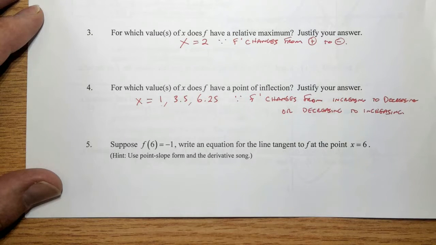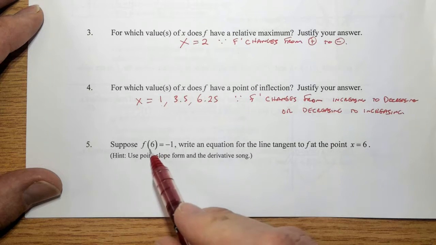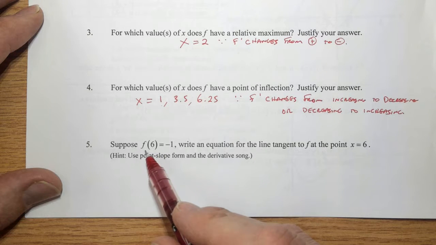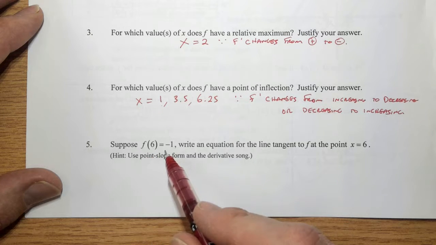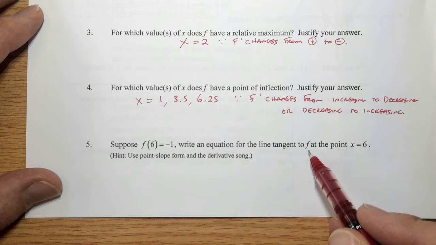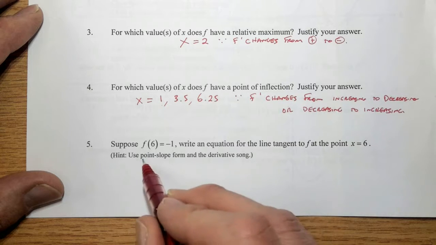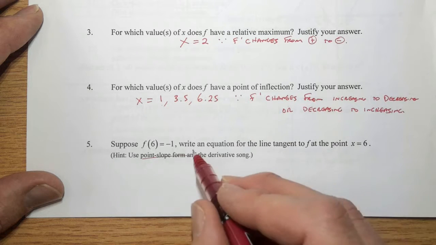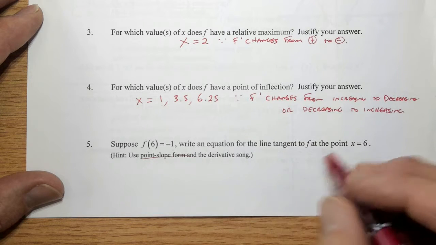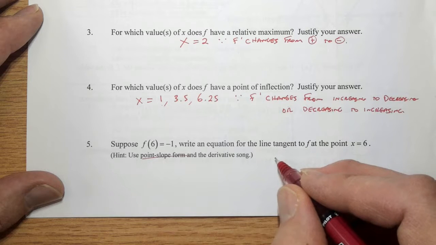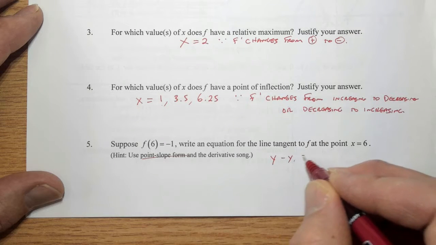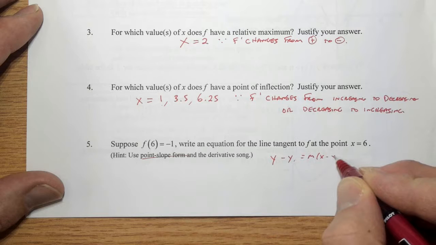All right. Last but not least, problem number 5. We're told that f of 6 is equal to -1. Write an equation for the line tangent to f at the point when x is equal to 6. All right. So the hint says use point-slope form, and that's exactly what we want to do. Whenever we want to write an equation for a line, point-slope form is the way to go. That's y minus y1 equals m times x minus x1.